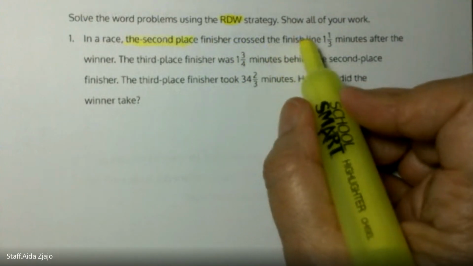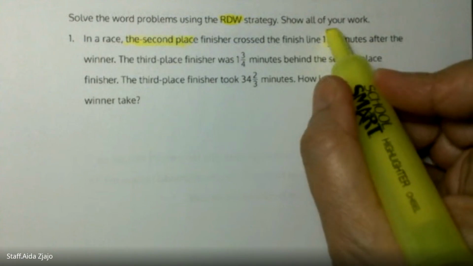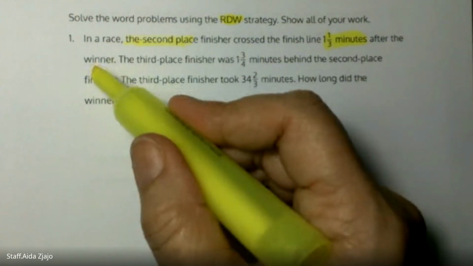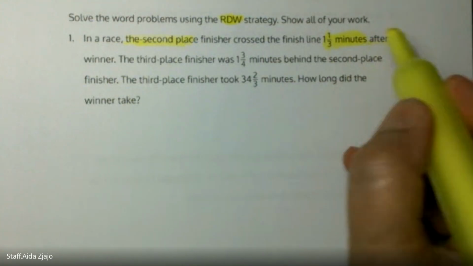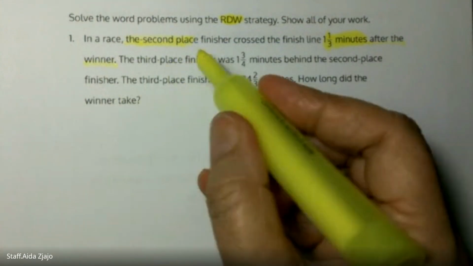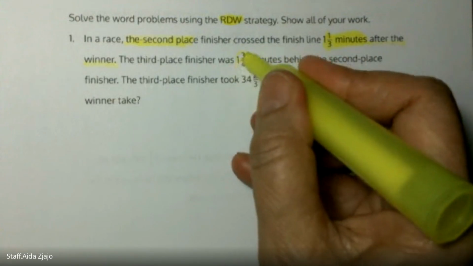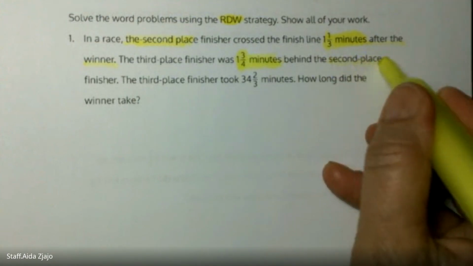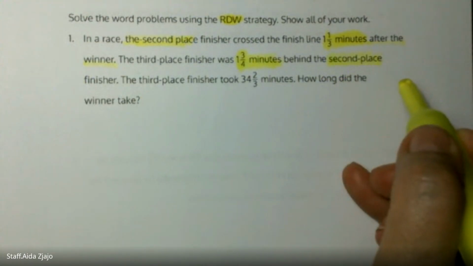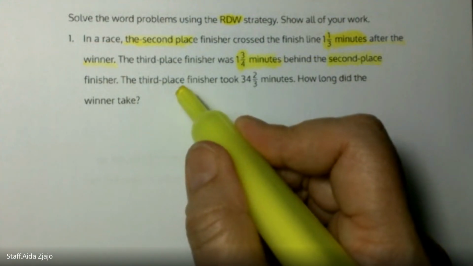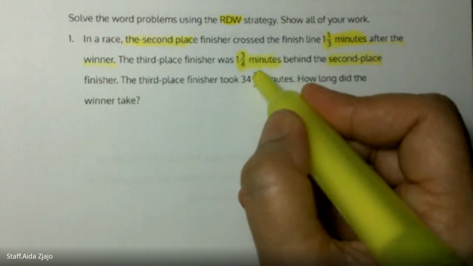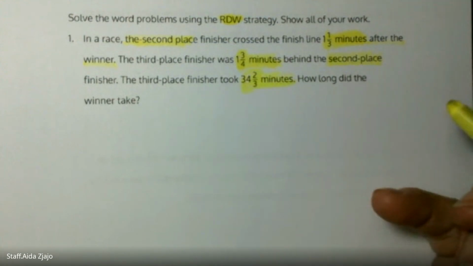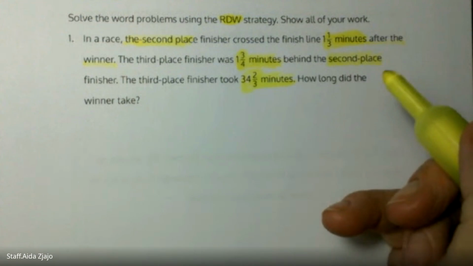finisher crossed the finish line in 1 minute and 1/3 of a minute after the winner. This is important, after the winner. The third place finisher was 1 whole and 3/4 minutes behind the second place. The third place finisher took 34 minutes and 2/3 of a minute. How long did the winner take?